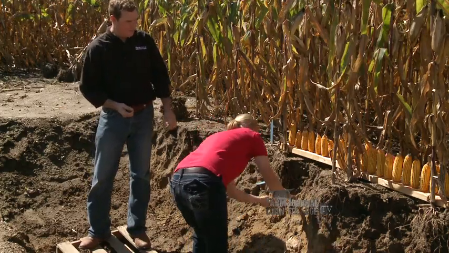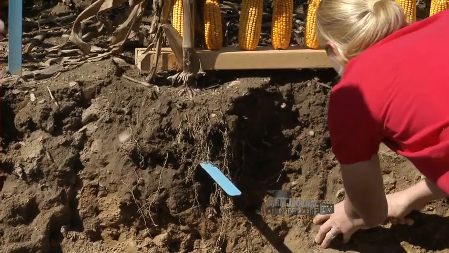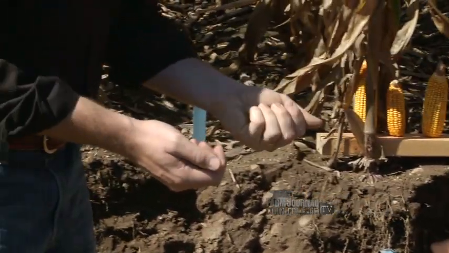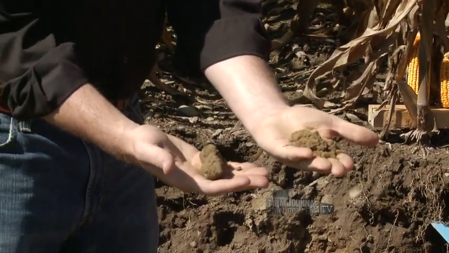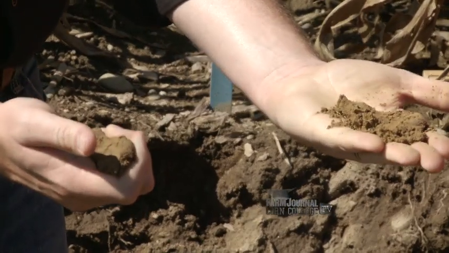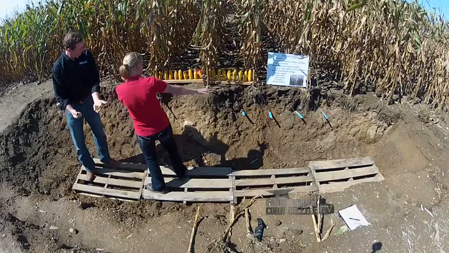And at about the same depth I dug that, I'll go ahead and dig a sample out of here and give that to you. And you can really feel and see a difference in there. How it holds together, and one will ribbon up and the other one is just dry. It's almost like powder. That's correct. And I dug those at that same depth.